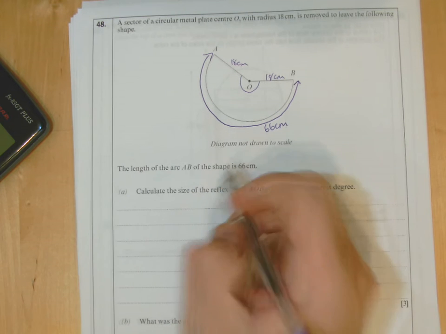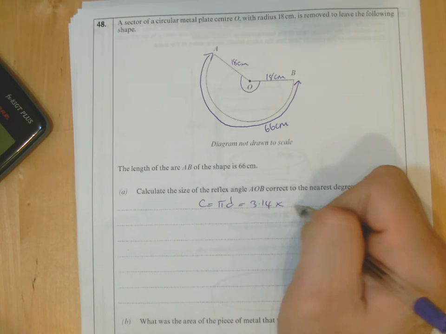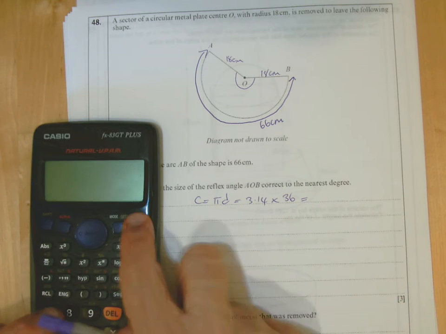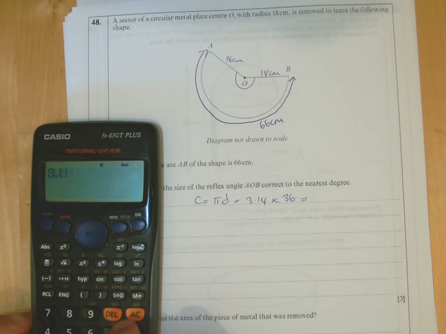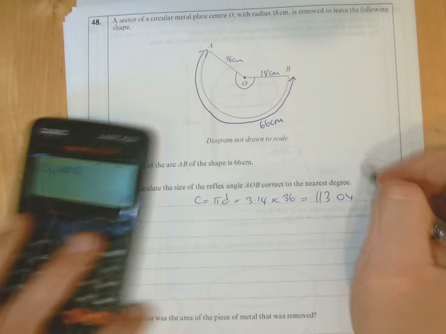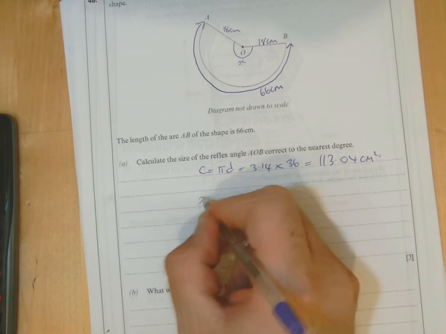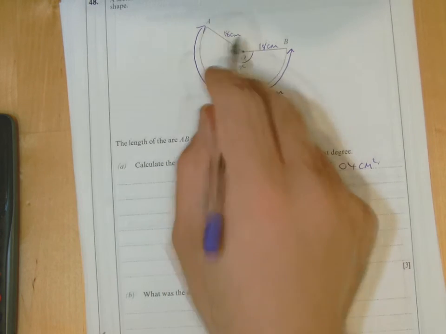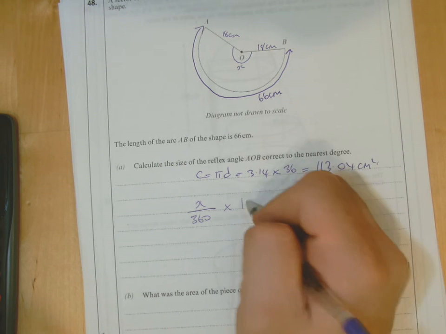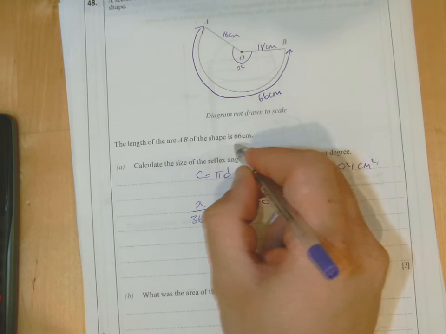Okay, so because it's mentioned the arc length, I'm going to work out the circumference of the full circle, 3.14 times the diameter, which is 36. That comes out to be 113.04 centimeters. Now we want the fraction, so if we call that x, it'll be x over 360. That's what fraction of a circle this is, times then of the full circumference, will actually equal this answer here, 66.